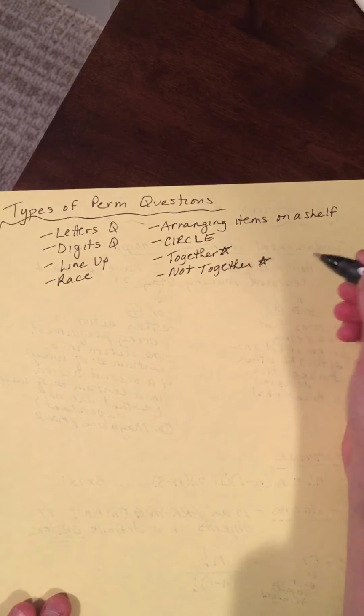And you've seen all of these questions on the quizzes that we've worked through. So definitely a letters, definitely a digits, definitely a circle, definitely things together and not together. And then I could spice it up with a lineup or a race or arranging things on the shelf.